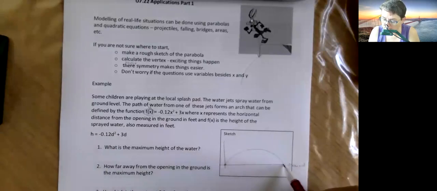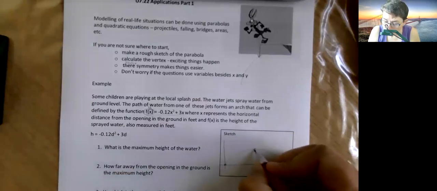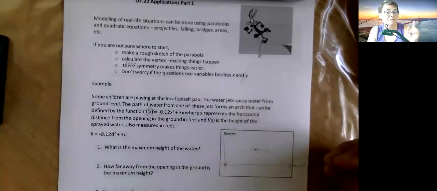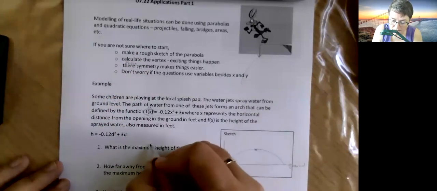So it's going to go something like that. That's as exciting as my sketch is. It's an arch. So what is the maximum height of the water? Well, where does the maximum occur? That's going to be your maximum height, and that is in the middle, and it's going to be at the vertex. Remember I warned you up here? Calculate the vertex.